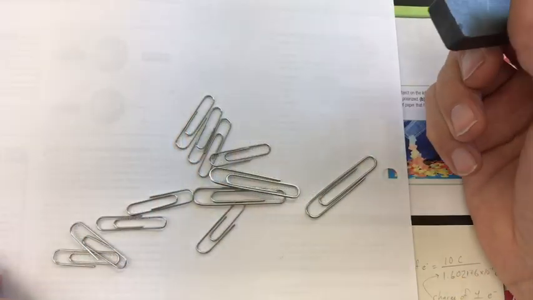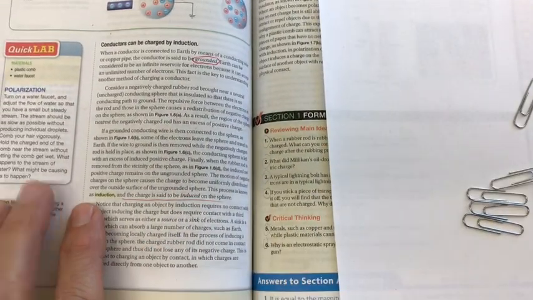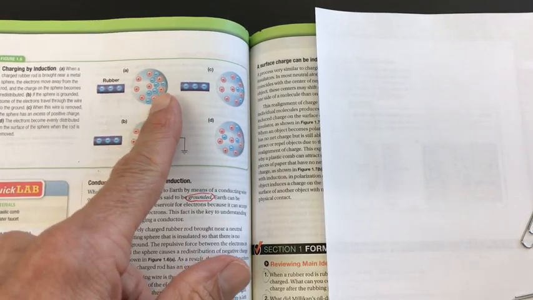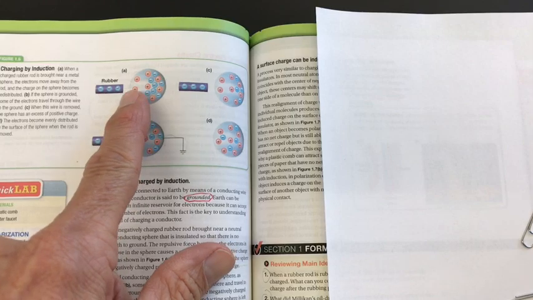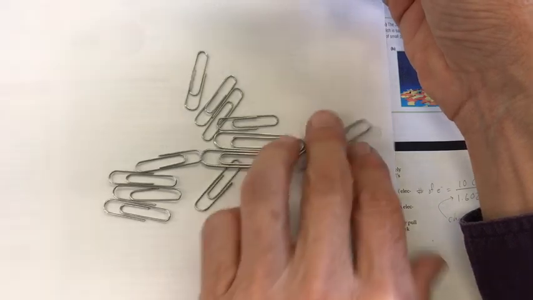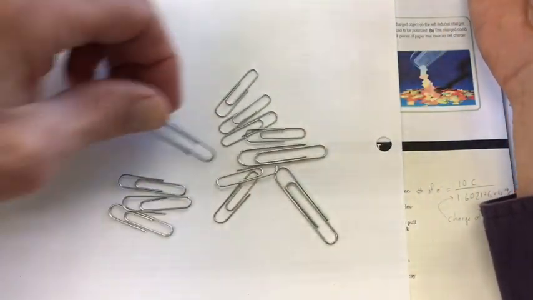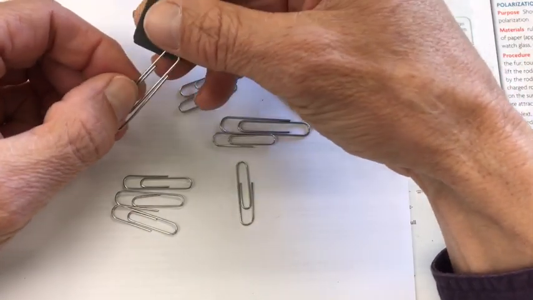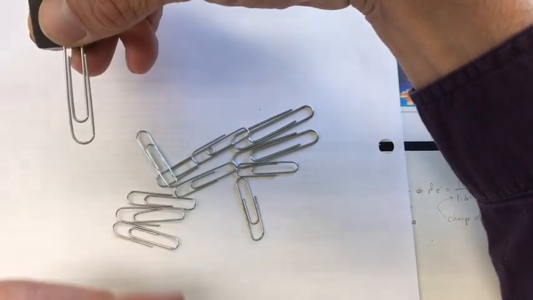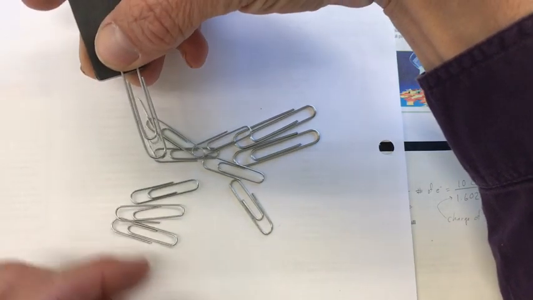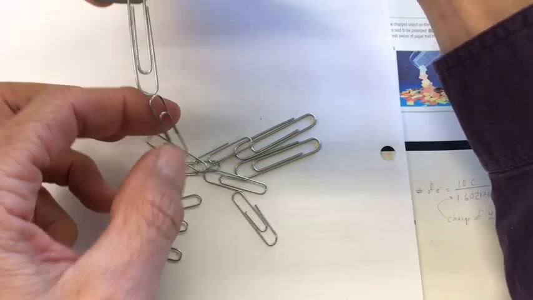So I'm going to illustrate inducing a charge, kind of like what it talks about here in our book, inducing a charge, where we can take a charged object and force the similar charges to leave and attract the opposite charges. I'm going to use a magnet to do the same kind of thing. You can see that none of these paper clips are magnetic to each other, but if I take another magnet and bring it nearby, it can induce a charge into the magnet and then be attracted to other paper clips.